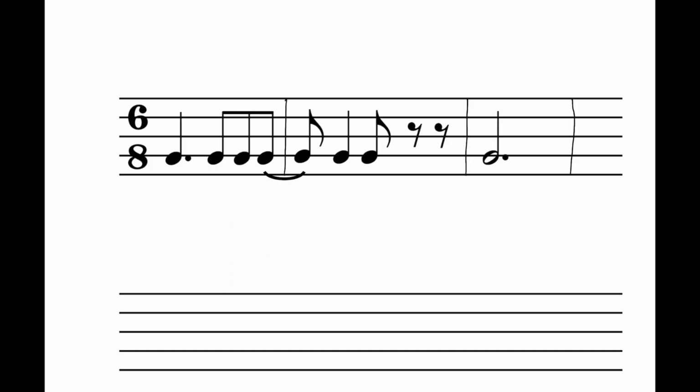Let's do an example practicing counting in 6-8. We start with a dotted quarter note, which gets 3 counts. So we're going to put 1 with 2 and 3 on the line. Then we've got an eighth note, which gets a full count, 5 gets a full count, and 6 gets a full count. But this eighth note is tied to the one in the next measure. Ties work exactly the same in 6-8. So we carry that line over and we put this one on the line. We would not restart our note here.